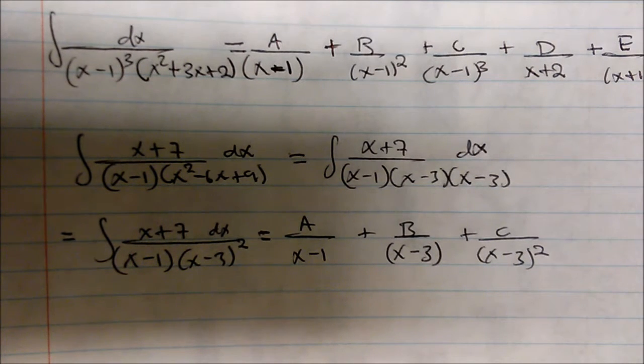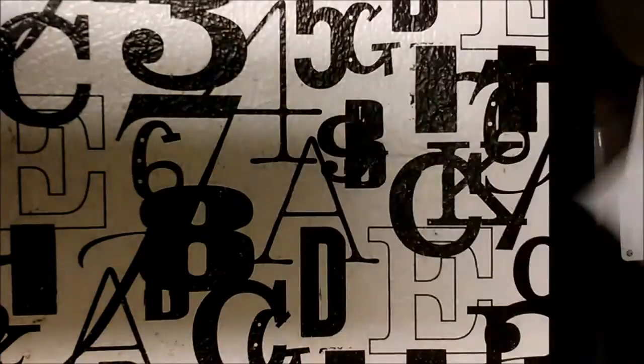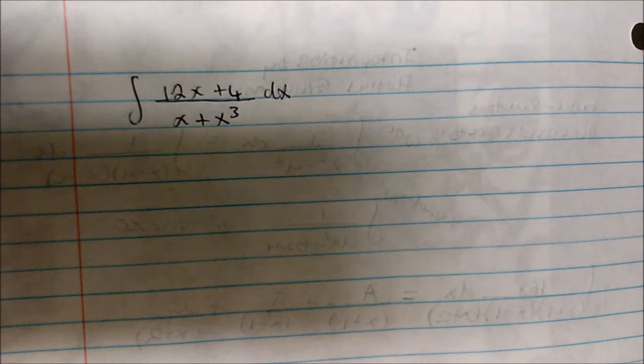Okay, so what about this one here? What if we want to take the integral of 12x plus 4 over x times x plus 3 dx? How would we decompose this one?